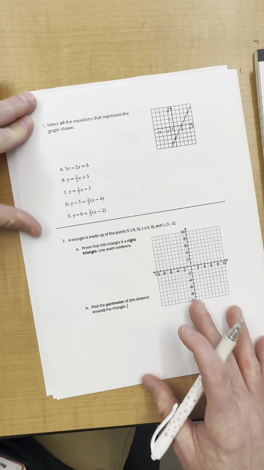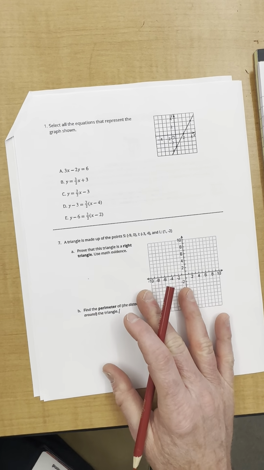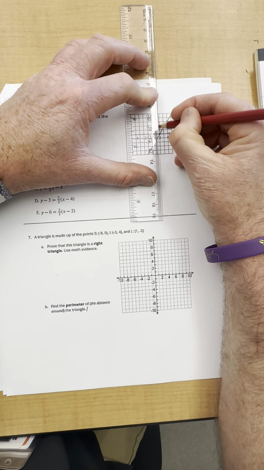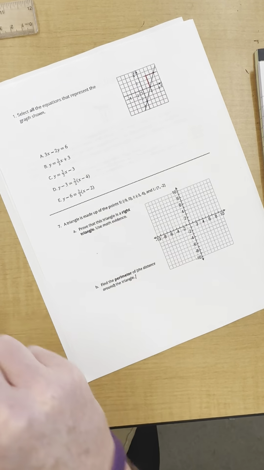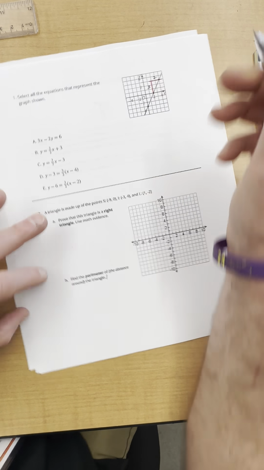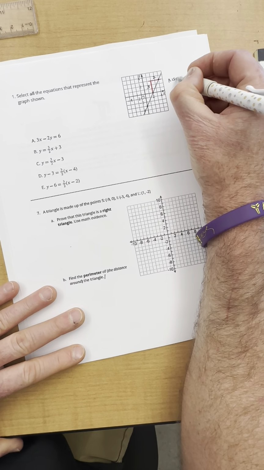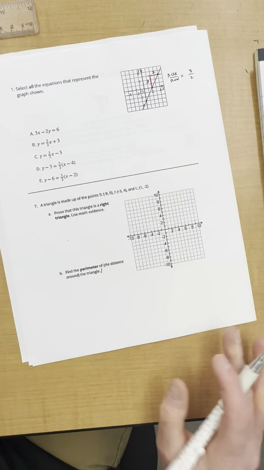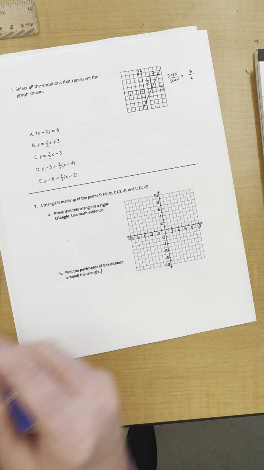Next one. Select all the equations that represent the graph shown. Woo! This is a tough study guide. Okay. Here we go. Rise over the run. Start there. Use these 2 points. They're all 1 unit, so 1, 2, 3, and 2, right? So the rise over the run equals 3 over 2. So let's figure out which ones have 3 over 2 as a slope. Oh, great, they all do.